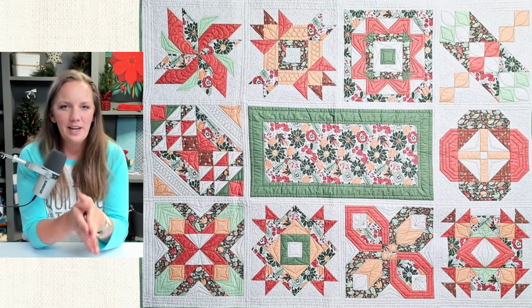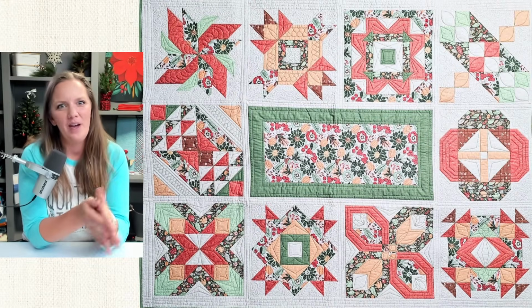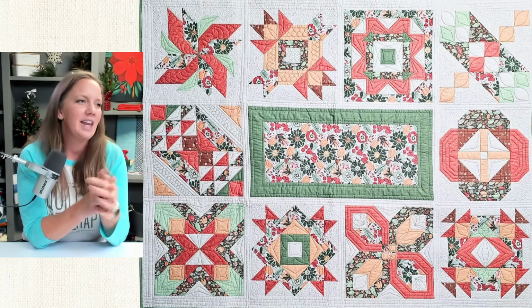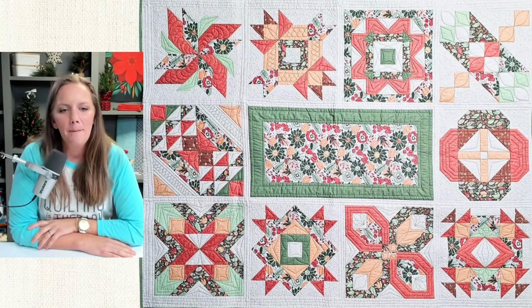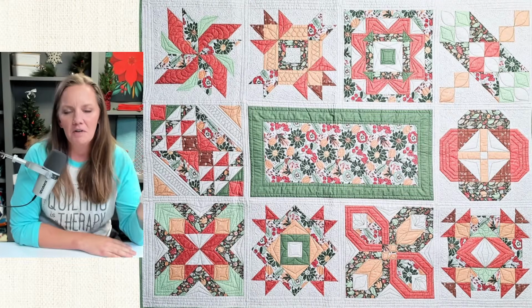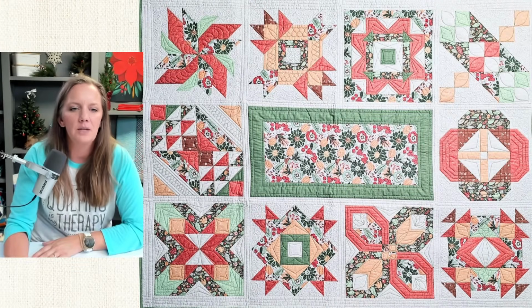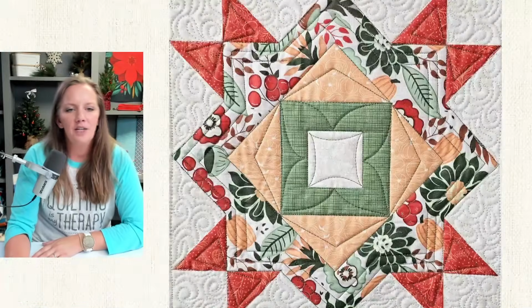Now, really when it comes down to it though, there's no wrong way to quilt your blocks. You can pick any designs, you can do it all over the whole thing. But sometimes it's fun just to see, all right, what worked for me and what designs we were going with there. So first up, let's check out this block.